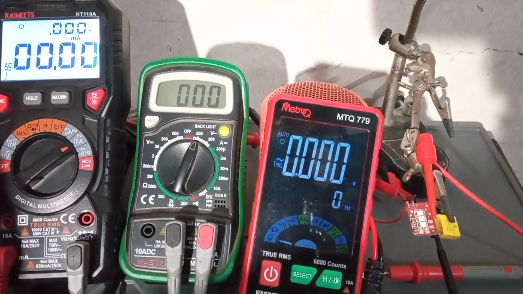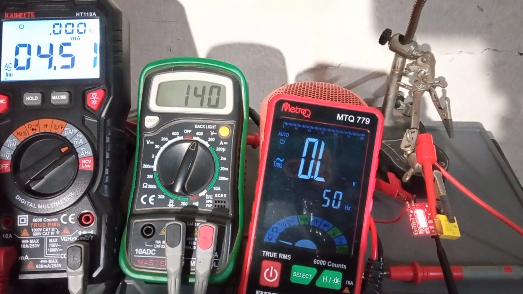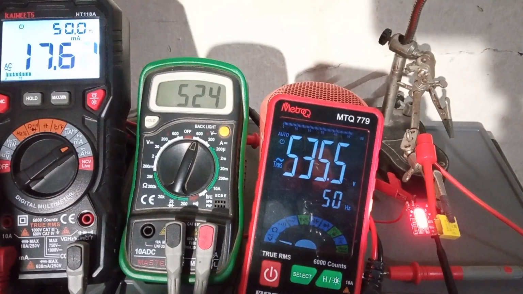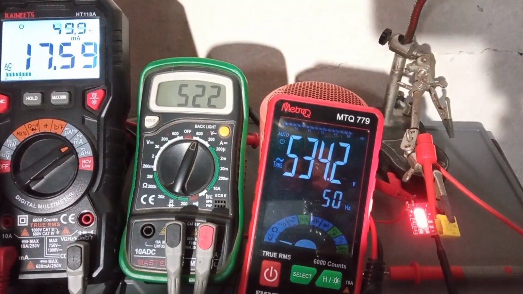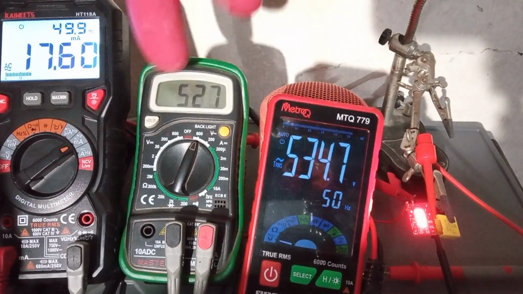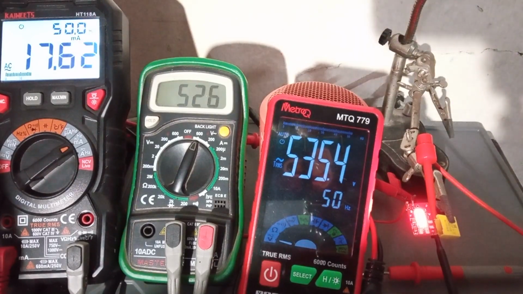So again, let's turn this on and increase the voltage to something like 500. As you can see, we have reached around 535 volts and we are drawing around 17.6 milliamp. Nothing is wrong, nothing is smoking, nothing is bad in here, and most of the voltage is dropped by this capacitor here. So that's quite interesting.